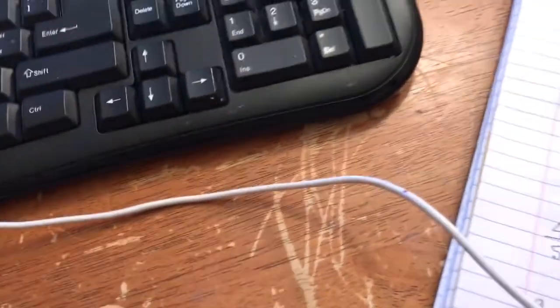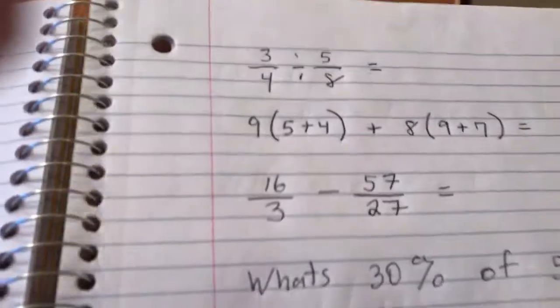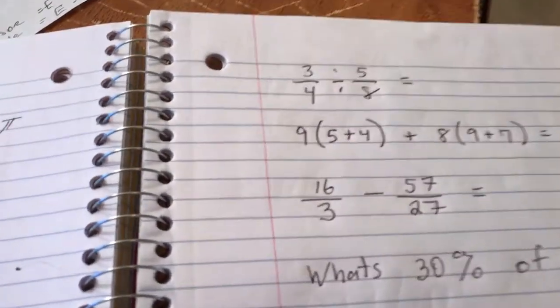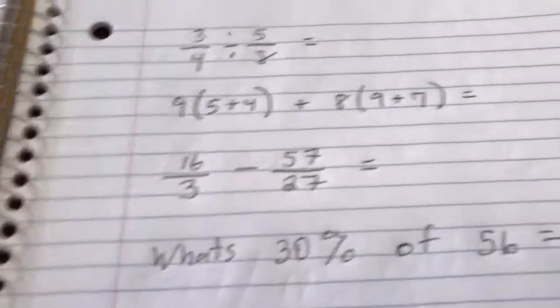But just to give you an idea of the type of math that was on the Rasmussen Ready math test, questions such as 3/4 divided by 5/8.